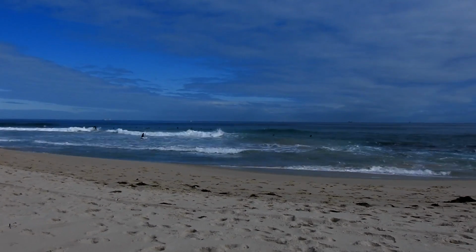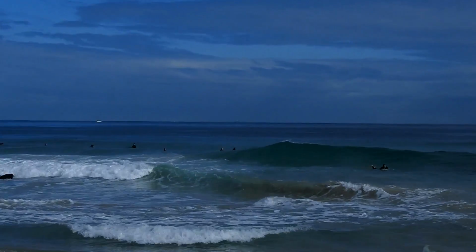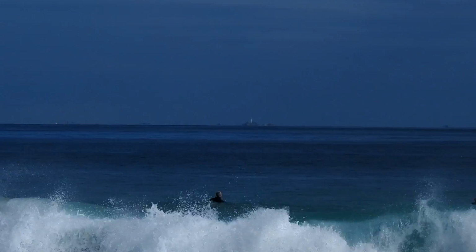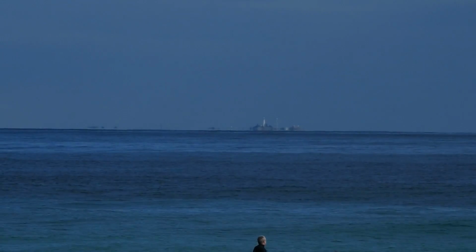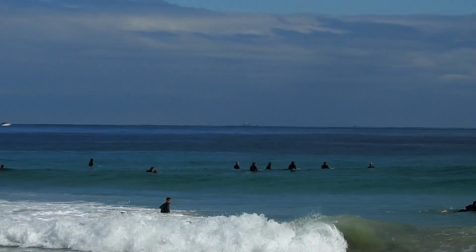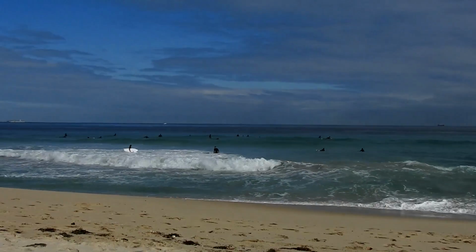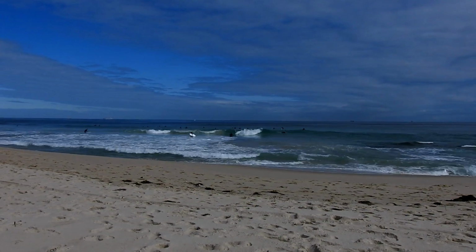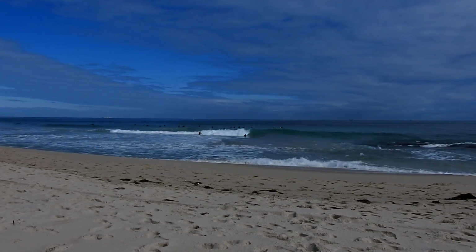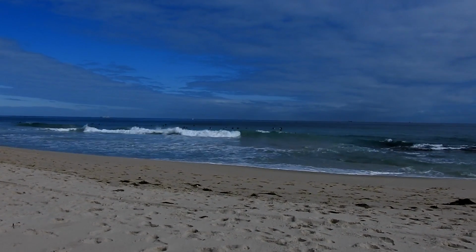And you can see the surfers out there on their surfboard. We are well above the head height. So the elevation is about 2 meters above the water at least. Now I'm going to walk up to the top of the hill, and I'll keep the video running the whole time.